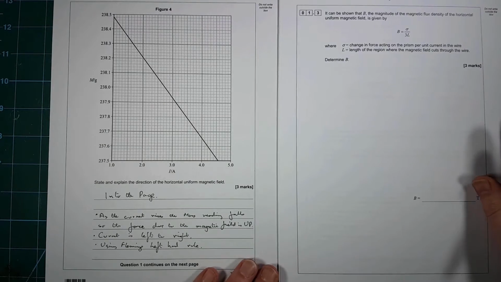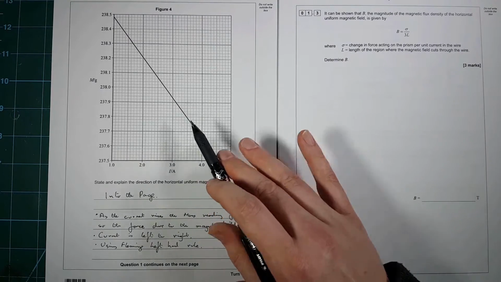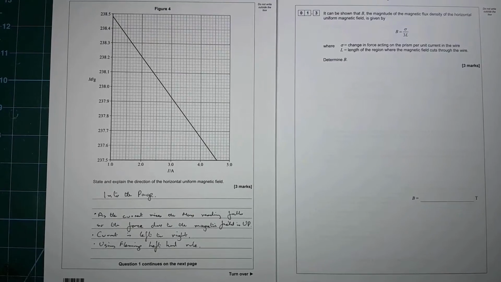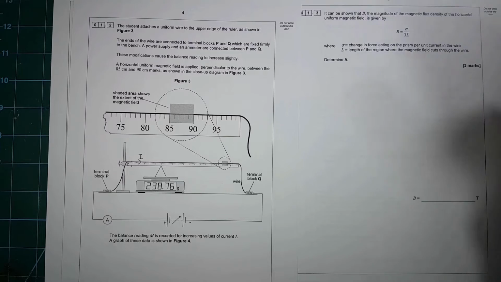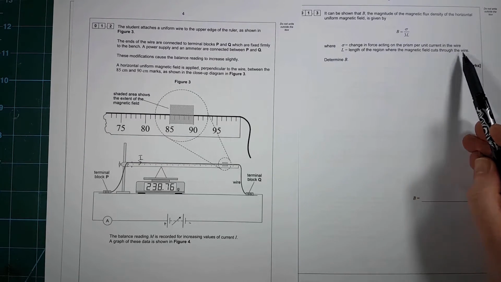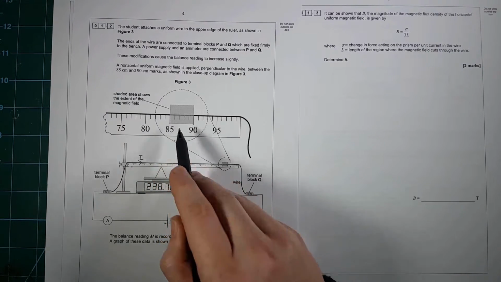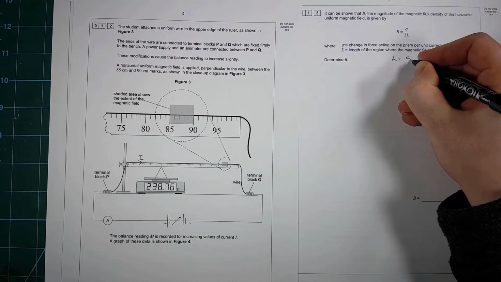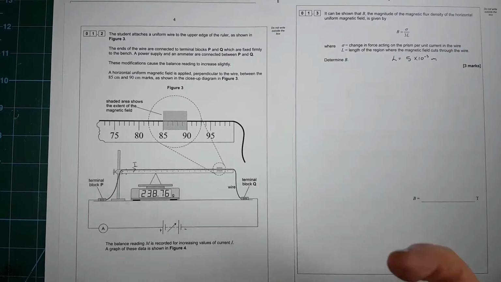Okay, so in this one, we've got an equation here, and we're going to be using this graph and the previous page to try and determine what's going on in this equation. So let's use the previous page first. We're going to need to have L. L is the length of the region where the magnetic field cuts through the wire. So that here is 1, 2, 3, 4, 5 millimeters. So L is equal to 5 times 10 to the minus 3 meters. And that's from page 4.